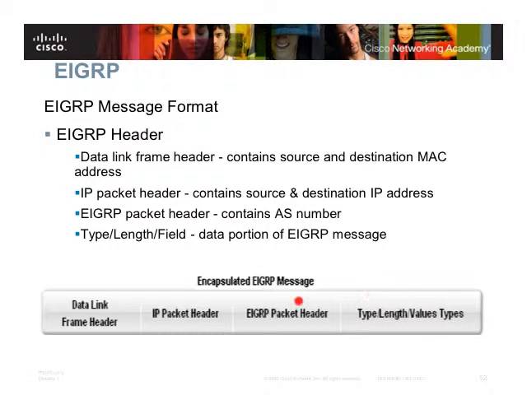If you need to send any message, you need to have a transport layer protocol. So you don't have any transport layer header to send the route messages using EIGRP. So that's something strange. EIGRP does not use TCP or UDP.